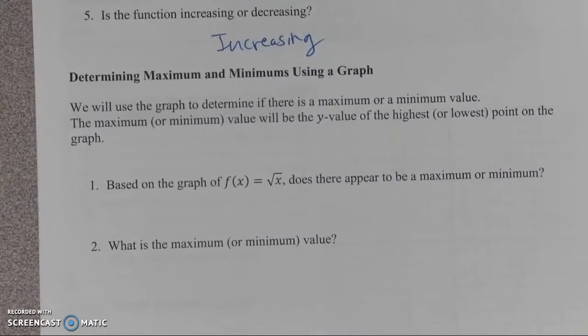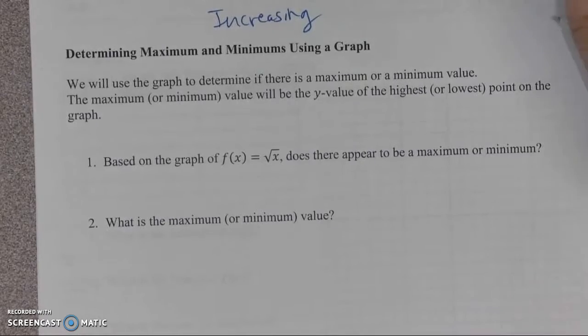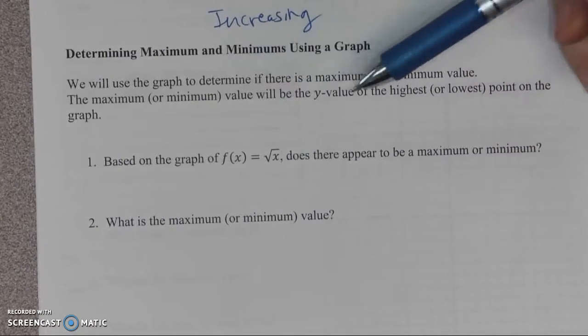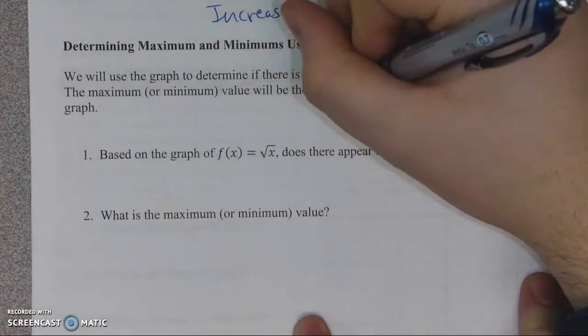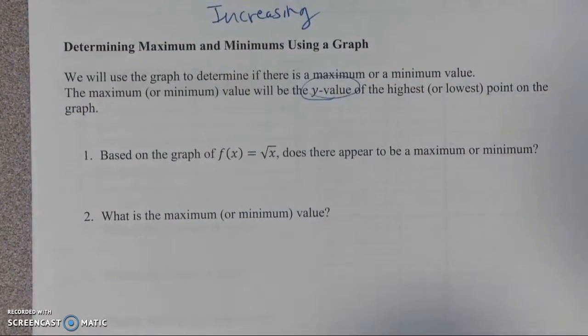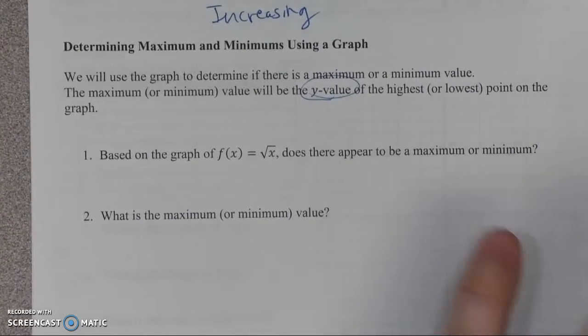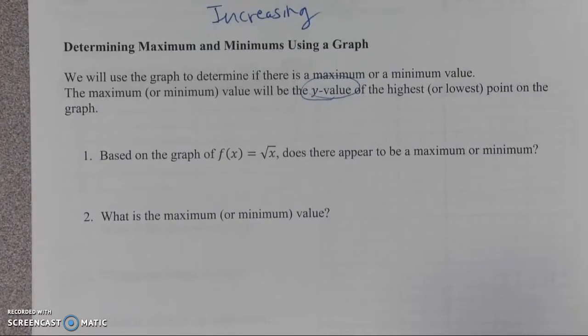This next one is sort of a newer concept, but not too difficult. So what we're going to do is use the graph to determine whether there's a maximum or minimum value. There's other ways you could do this, but for our sake, here in Algebra 2, at this point, we're just going to look at the graph. The maximum or the minimum, doesn't matter which, they're most likely going to be asking you for the y value. So we're going to assume the y value unless they ask otherwise. Unless they specifically say, what's the x value of your maximum or minimum, then we'll give an x value. Otherwise, we're just going to be concerned with the y value there. So that's the y value of the highest or lowest point, depending whether you have a maximum or minimum.